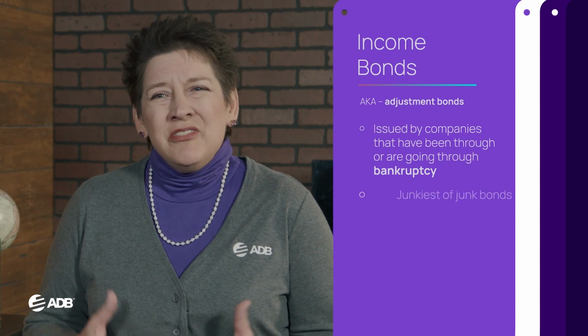Income bonds, also known as adjustment bonds, are issued by corporations that have been through or are going through a bankruptcy. Though they sound perfect for those seeking income, they are the junkiest of the junk bonds and have a great deal of risk. The issuer will only pay the debt holders if they have any income. Insufficient income for the issuer means no payment to the bondholders. Junk bonds are speculative grade bonds that have a higher risk of default. Any of these bonds can be junk bonds. They are high-yield bonds. They pay higher interest due to the added risk.